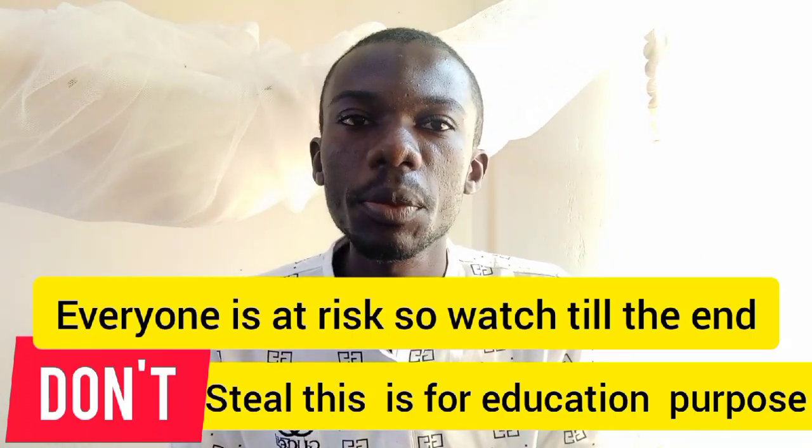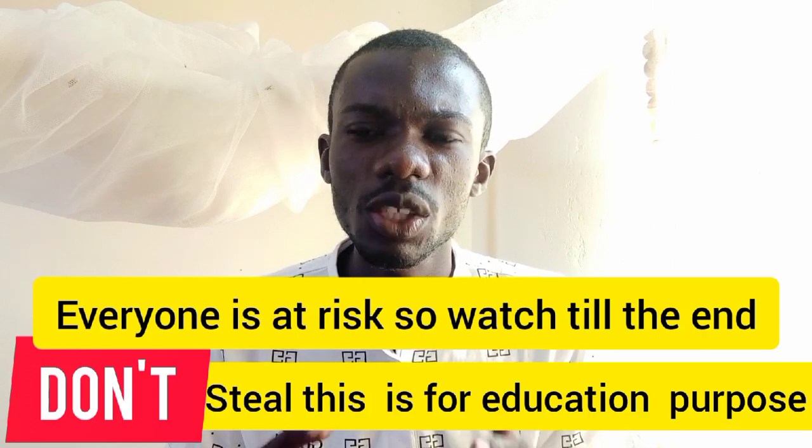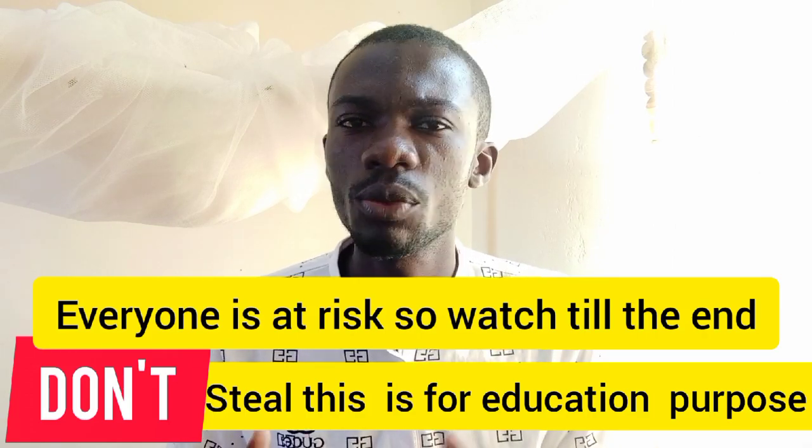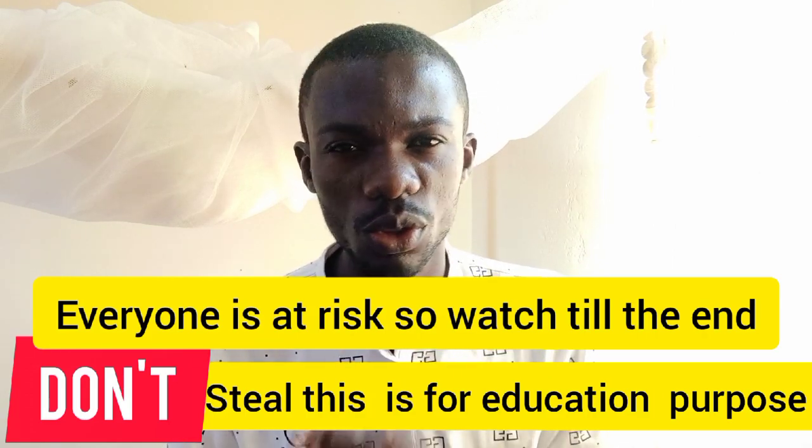Even all the people using mobile money, whether you are just a customer of mobile money, you just use it to buy airtime or do anything, they are using this trick to steal from you.